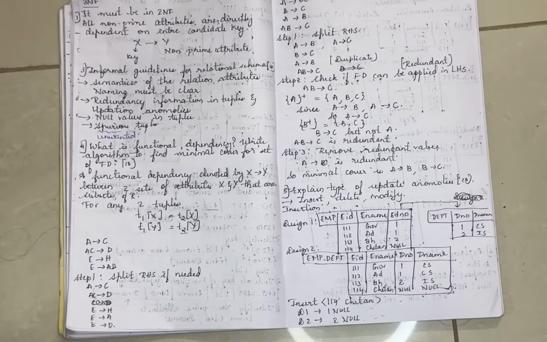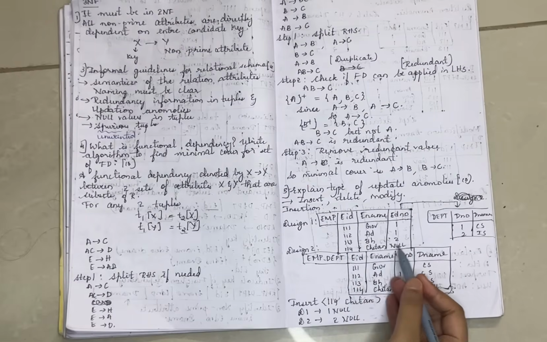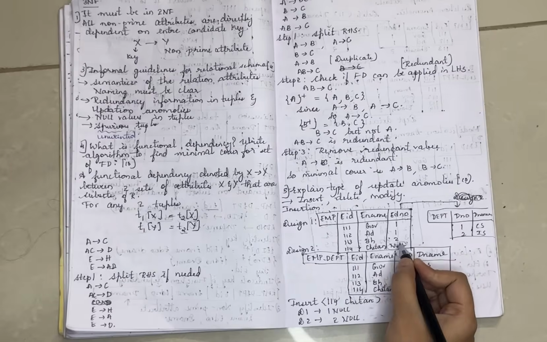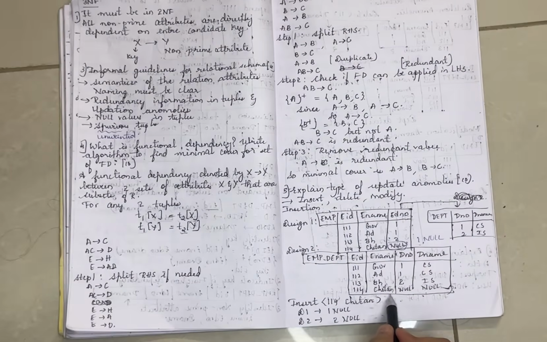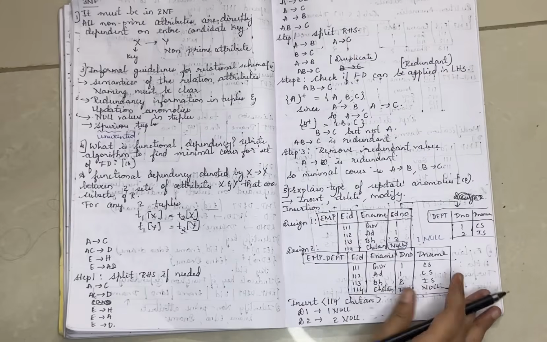So how do I insert that? Here if I want to insert C114 and Chetan, here it becomes null, right? But in the second table if you want to insert, see, if I am inserting here, I am getting only one null value, right? But in the second table if I want to insert, I'll get how many null values? 2. That is what you have to write. This is the drawback of it.